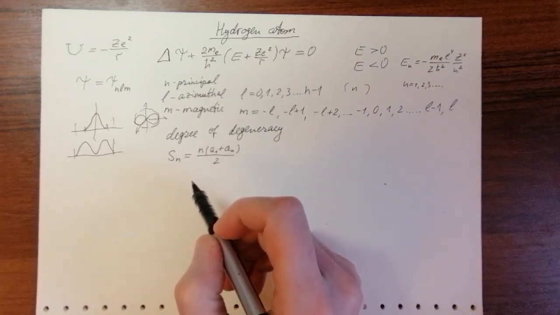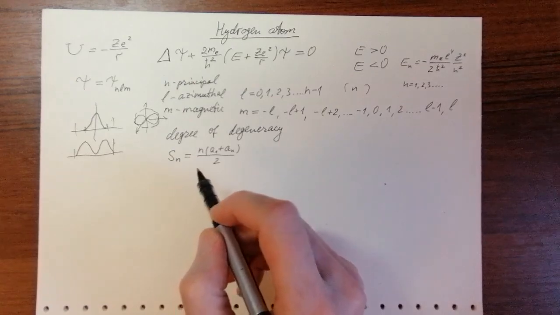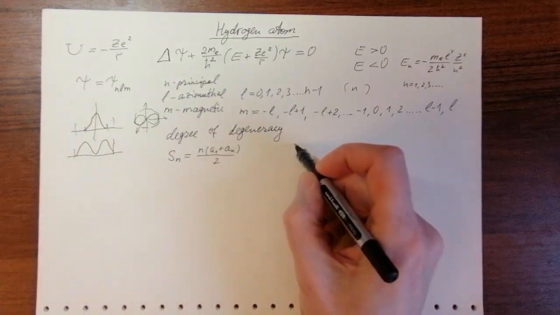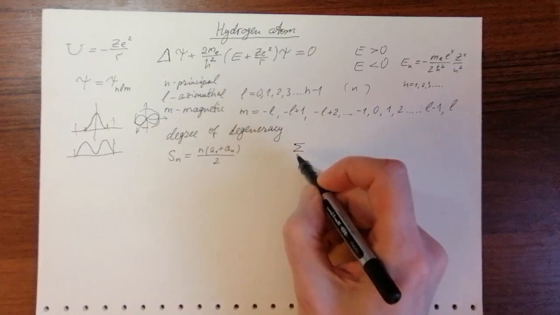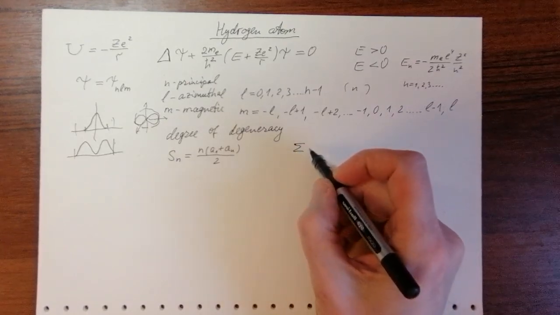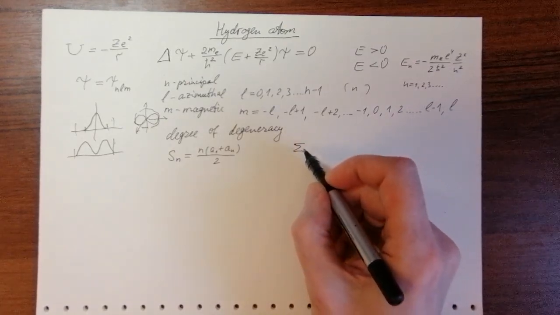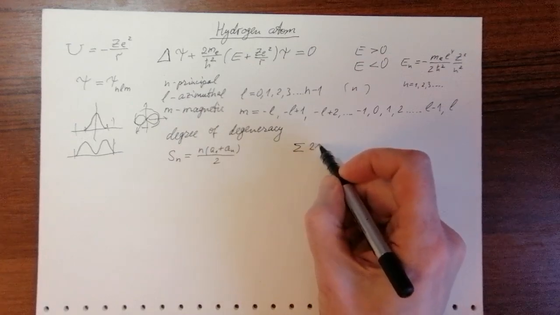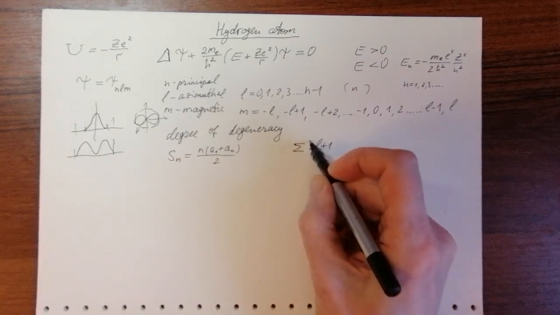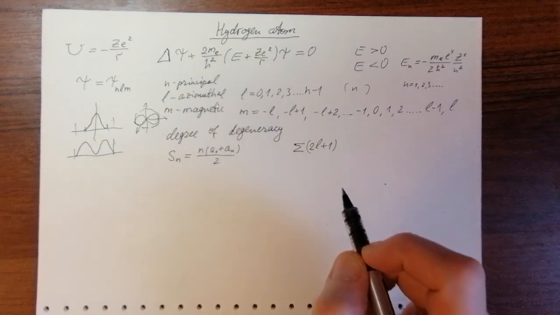What do we need to calculate? We need to calculate a sum of such a series. Look, for each n there are 2l plus 1 states.